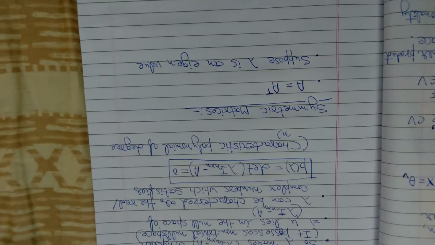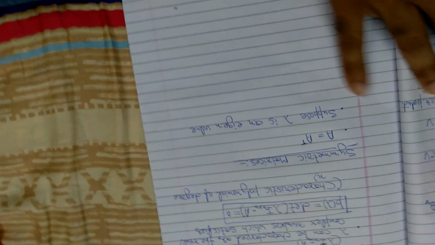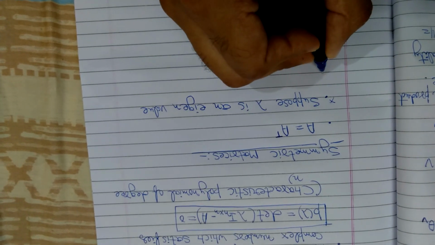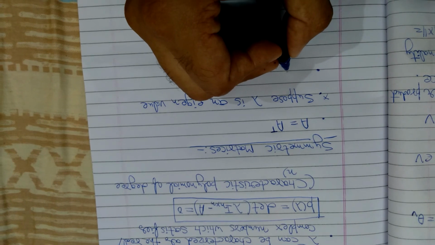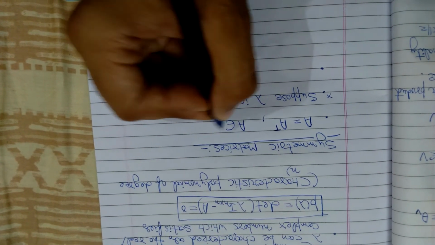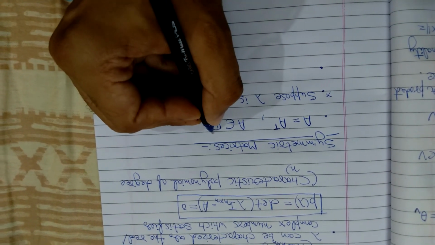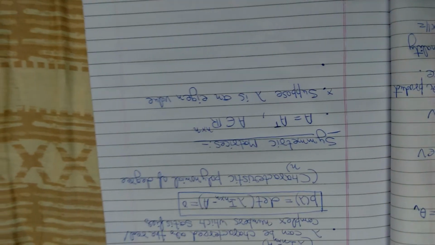Before that, let me give you some examples of symmetric matrices which you have already seen. Let's have some examples. We'll just be dealing with square matrices, right? Here this A will always be over a real field, meaning its elements will be real numbers, and will be a square matrix, right?